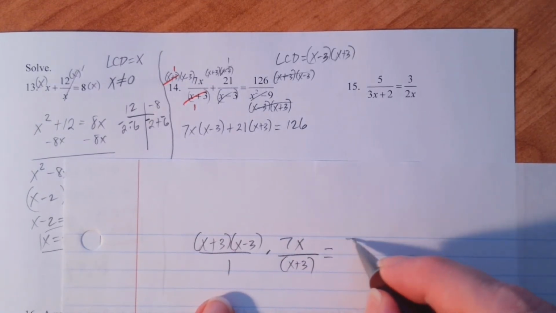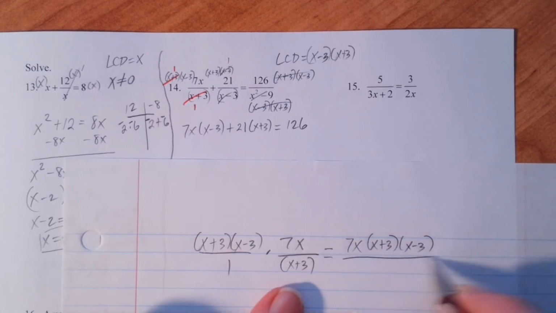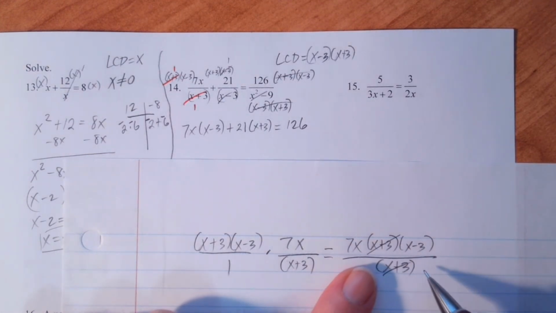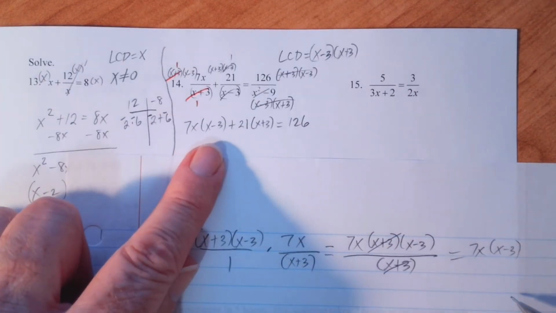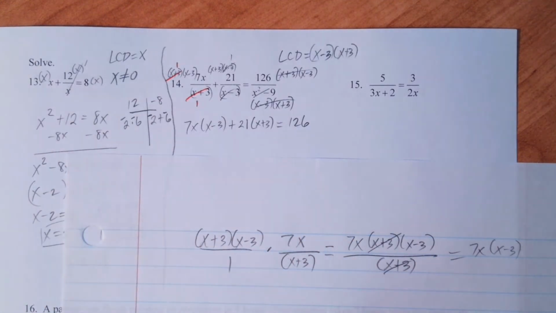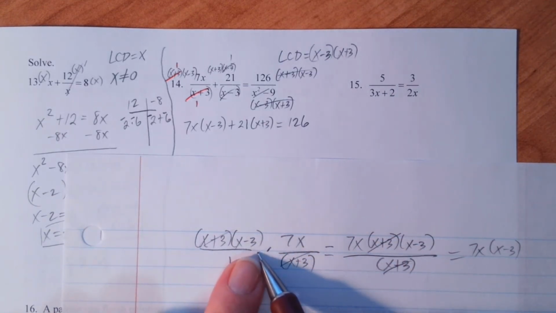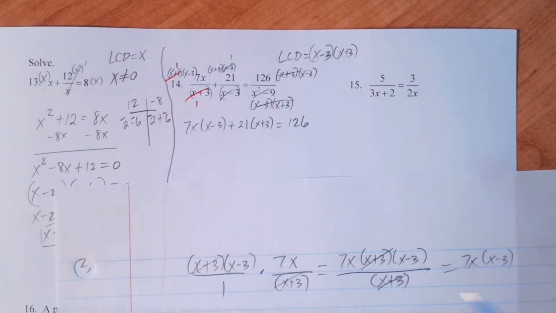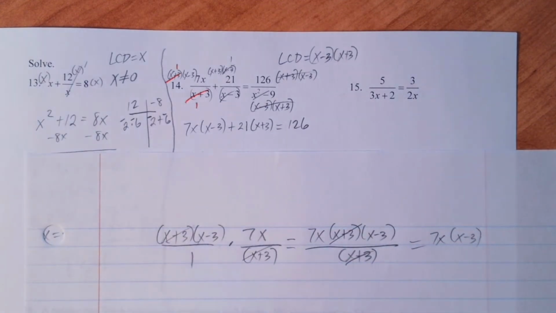You could multiply across, you'd have 7x times x plus 3 times x minus 3 over x plus 3. And then we could cancel the x plus 3's, and you'd be left with 7x times x minus 3. So notice that's exactly what we got here. So we're just canceling before we multiply. Once we cancel the x plus 3's, we're just multiplying the 7x with the x minus 3. That's what we're doing here. But again, if it's helpful, I would encourage you to write these steps out on some scratch paper to help you make sure you do the multiplications correctly.